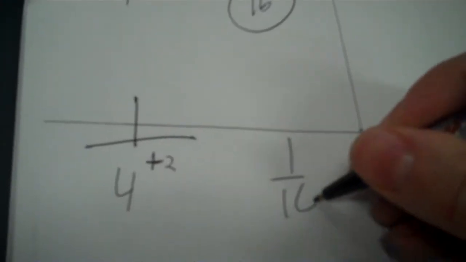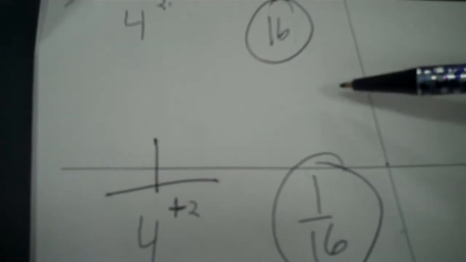Okay, 4 to the second means 4 times itself, that's 16. Now, if you have a negative power and you'd really rather have it be positive, you could put a 1 over it, make it positive. And then 4 to the second is 16, so it's actually 1/16. Now compare that to that, it's just the reciprocal, okay? 4 to the negative second is 1 over 16.